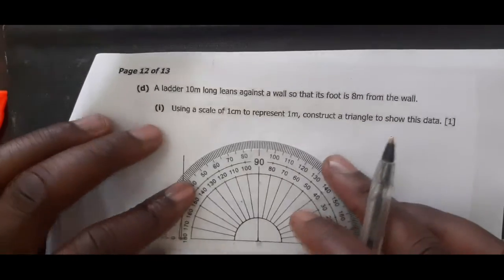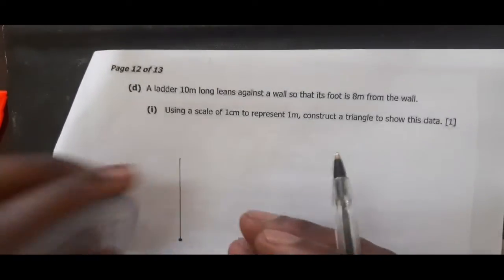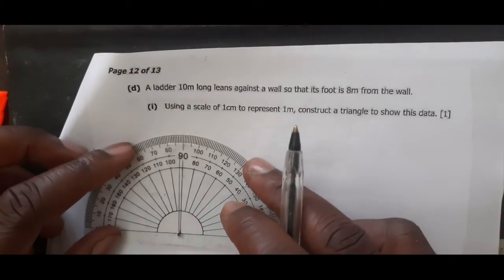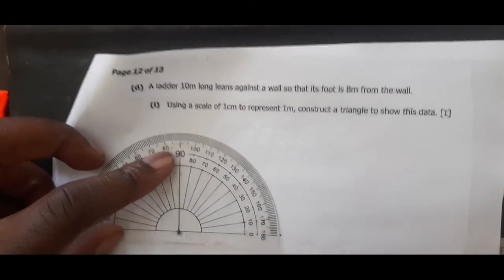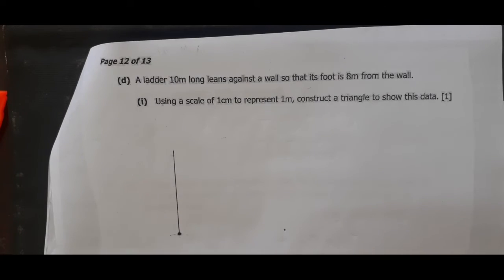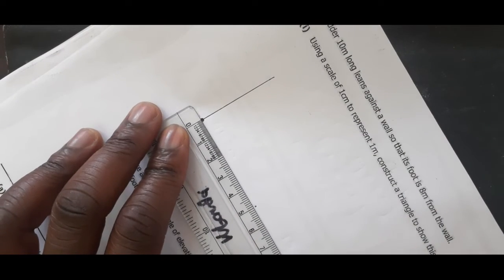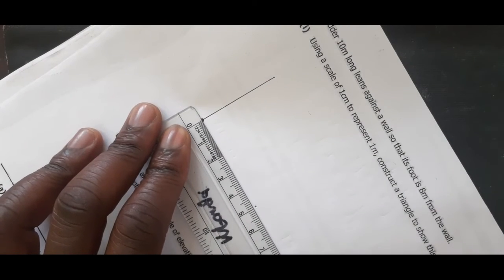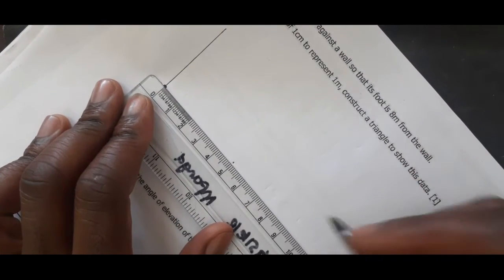In fact, if I want, I can guide myself so that I don't make a mistake. I can just guide myself here so that I know exactly where I must pass. This is just like a guide. So I'm measuring 8 centimeters from this point. This is where my 8 centimeters is going to be.